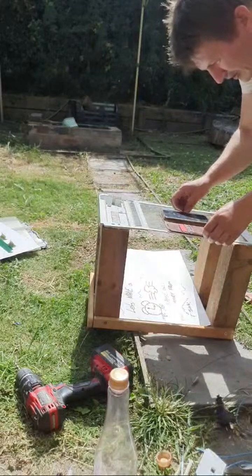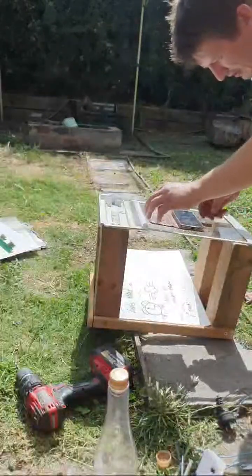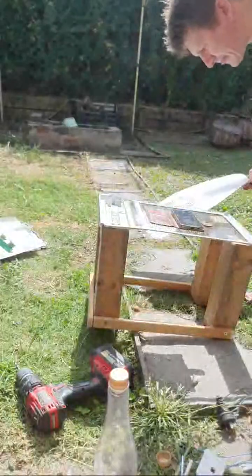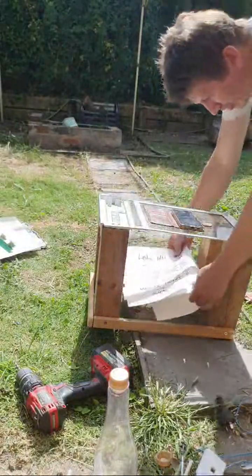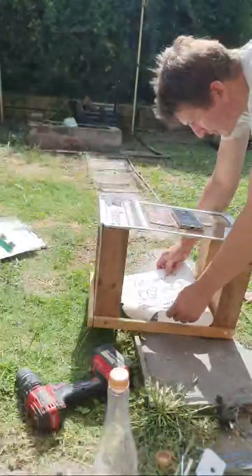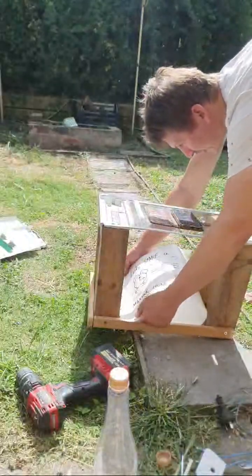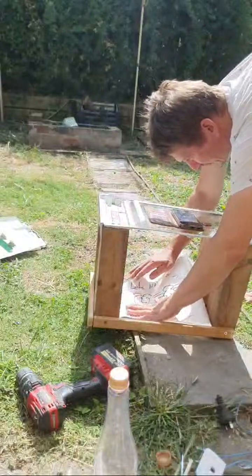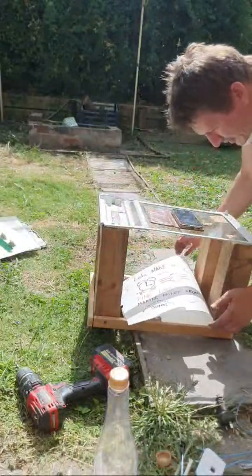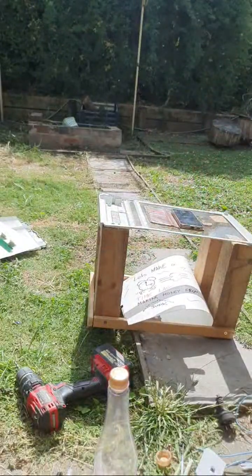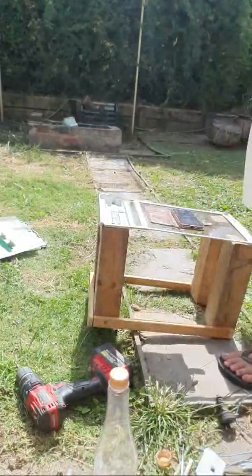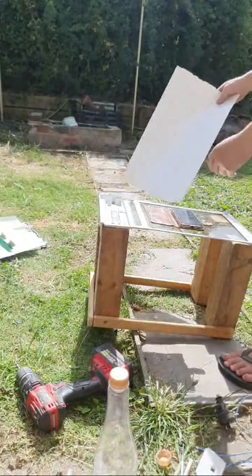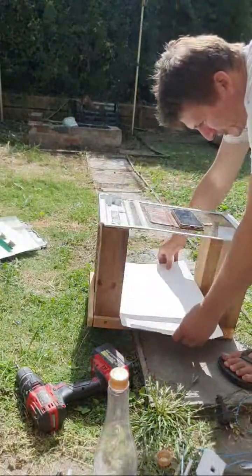So I'm just getting the... Let's try that. Doesn't need to be perfect. Not that long shot. Since when has anything I've done been perfect anyway? Alternately, I'll just flip this over and just write something. I think I'll write it whilst we're doing it.